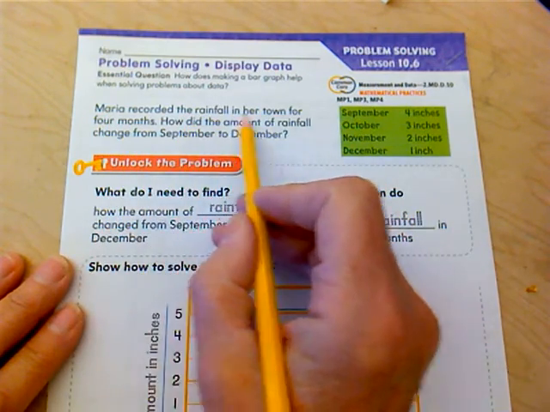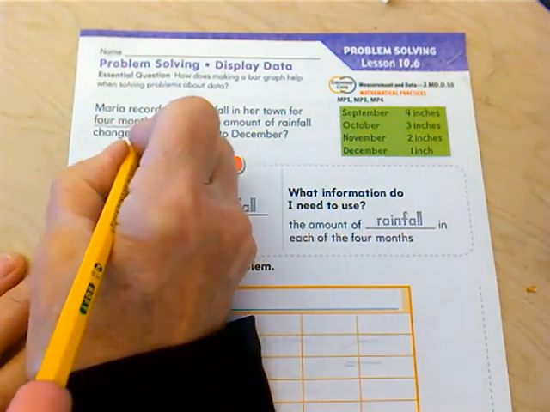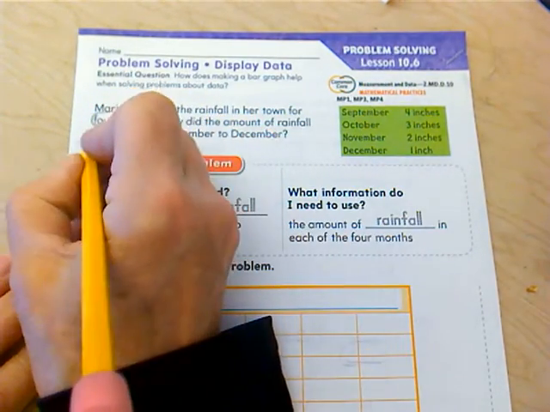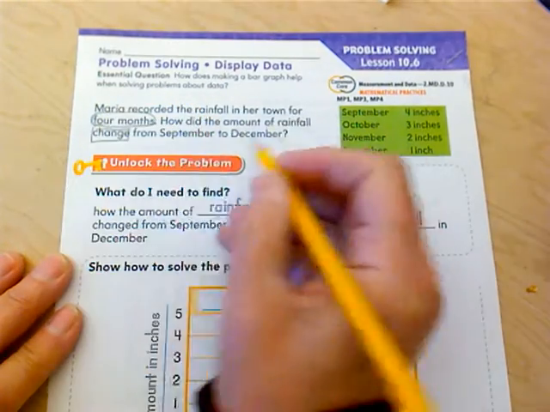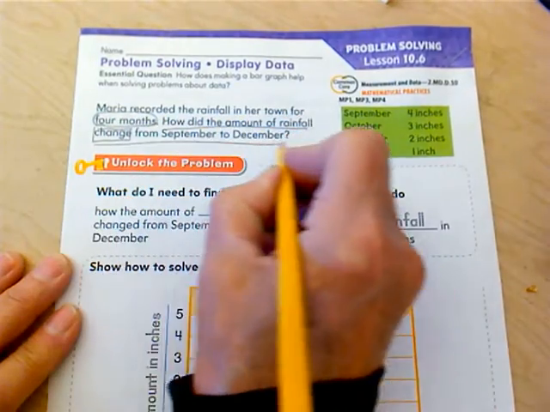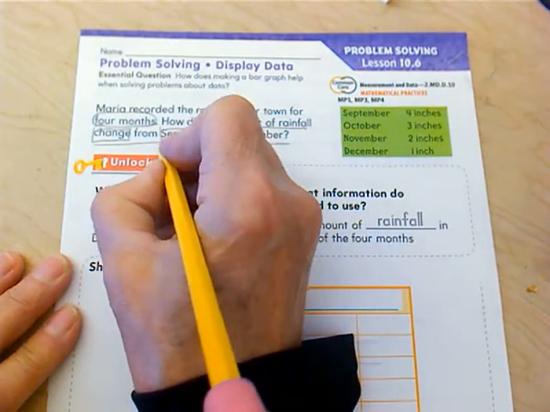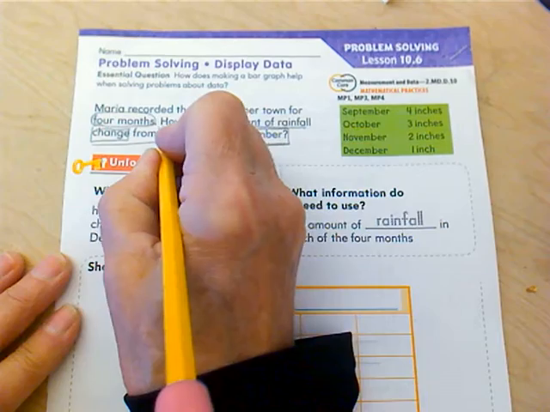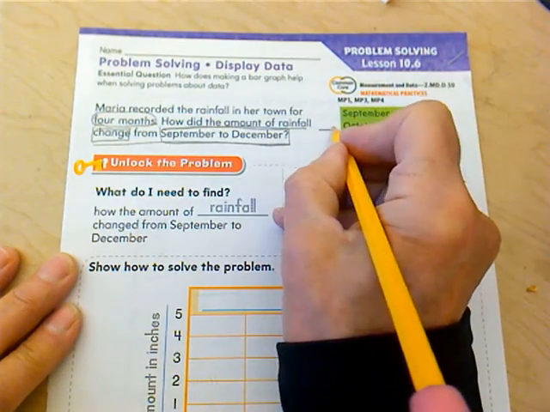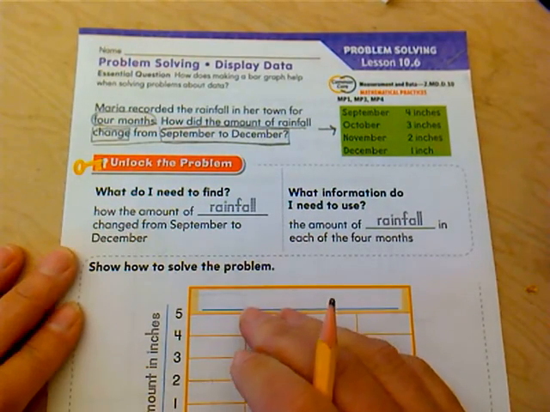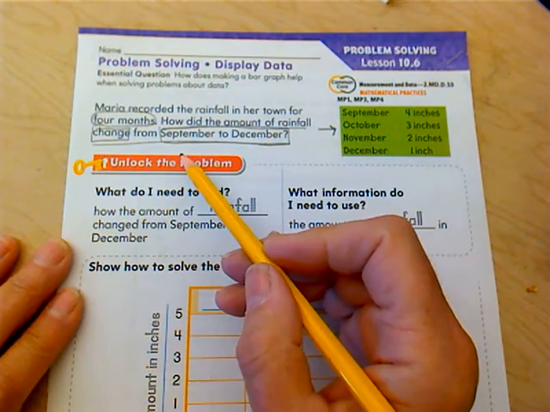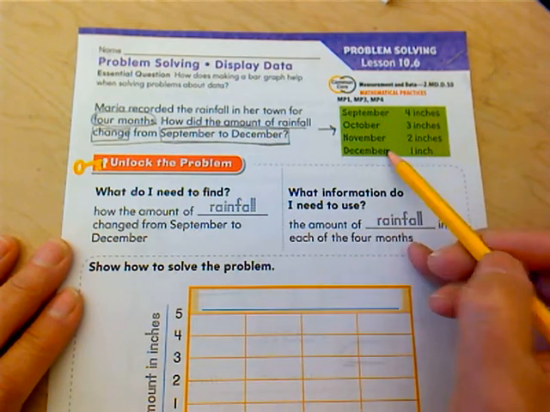Maria recorded rainfall in her town for 4 months. How did the amount of rainfall change from September to December? That's an important word. I'm going to underline my question because I'm using cubes, and from September to December is an important keyword. Now, we have some data that goes with our word problem right here, and we need to look at that data to see what we found out about what happens in September through December.